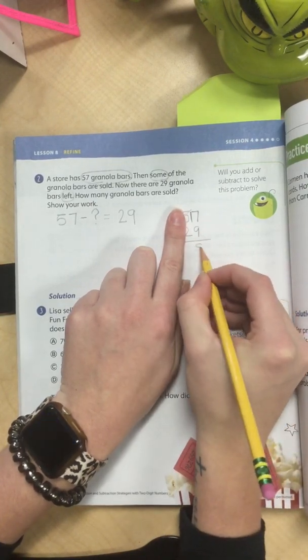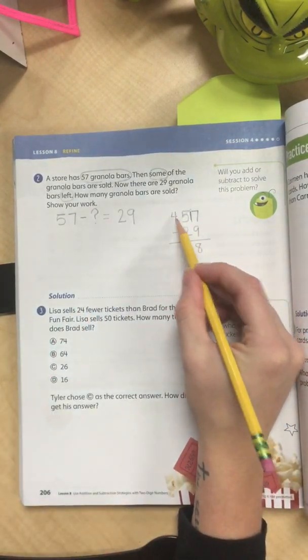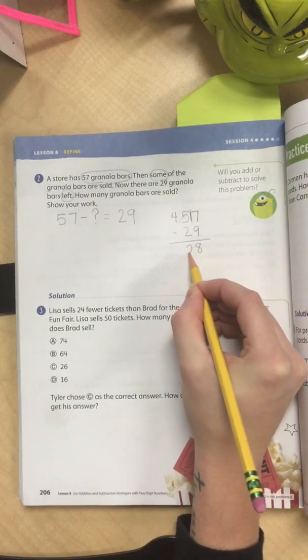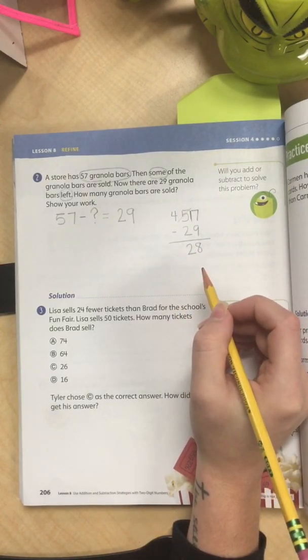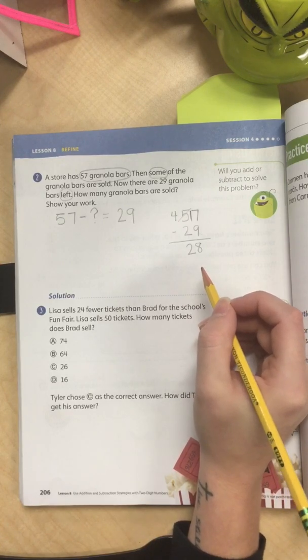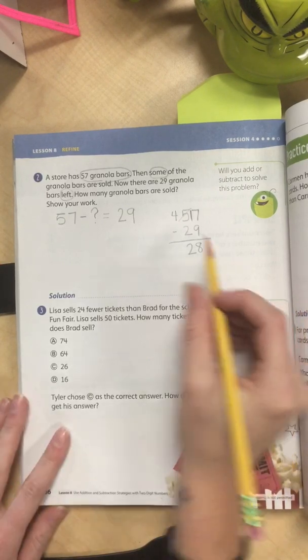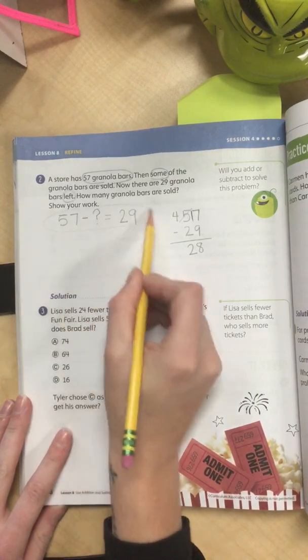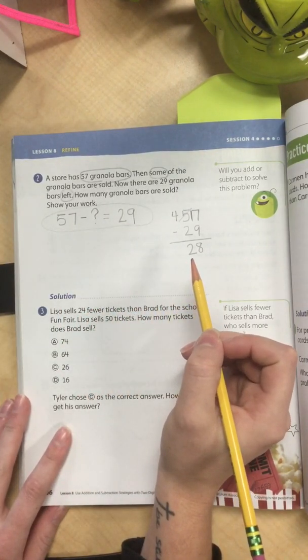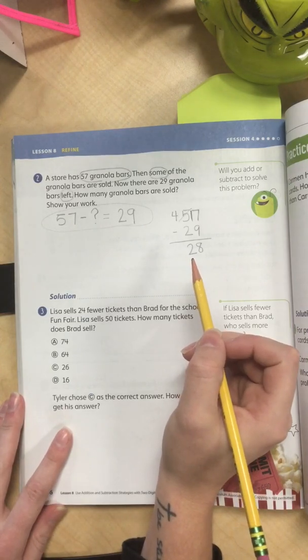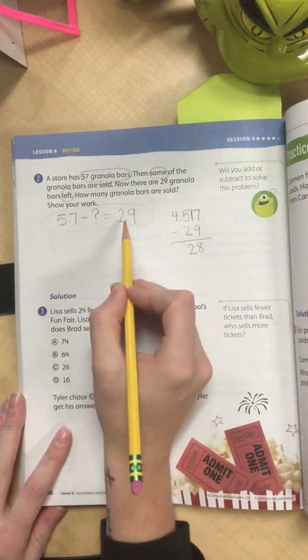That equals 8. And now we have 4 minus 2 equals 2. You can solve it in that way. You can say, maybe I want to do an addition strategy. Even though I started it out this way, I can always change it to a different type of problem if I would like to, because I know fact families. So let's say I want to do addition.